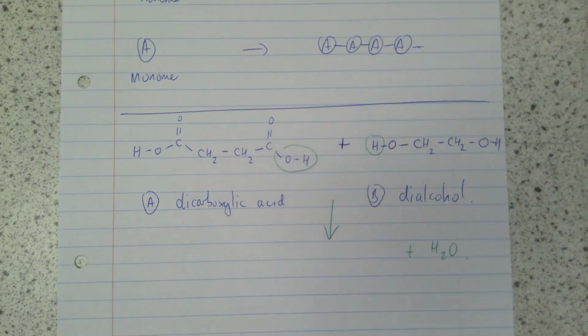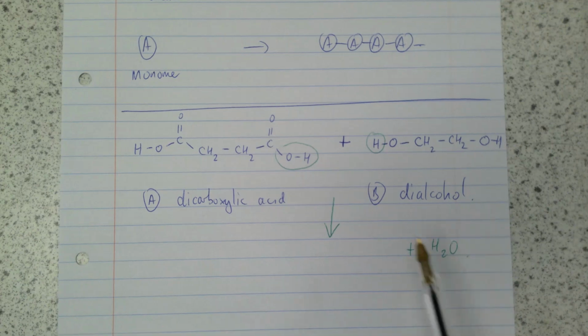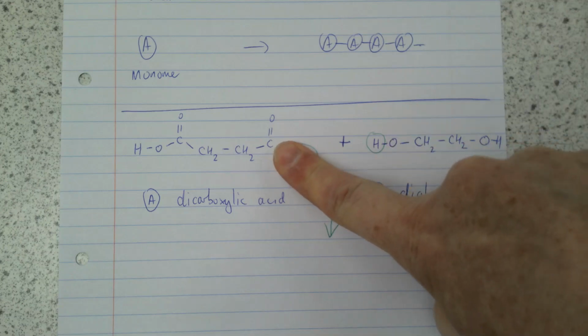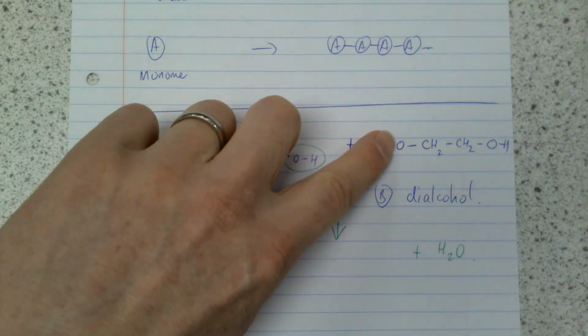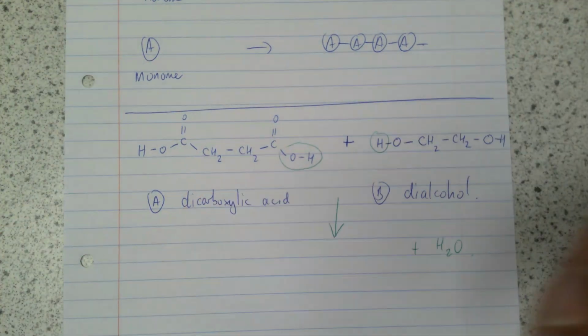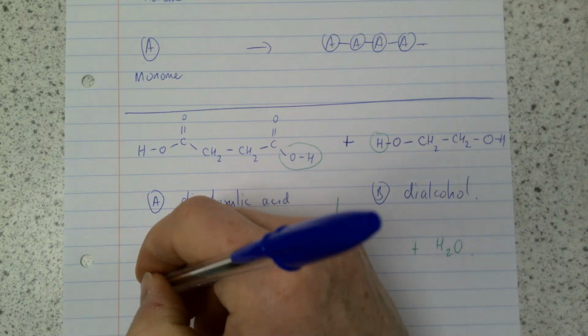This is the reaction. Because it's so big, I'm going to draw the product underneath. Remember what we did before: we draw the carboxylic acid without the OH, draw the alcohol without the H, and clip the molecules together. It's not yet a polymer, but it's getting closer to being a polymer.